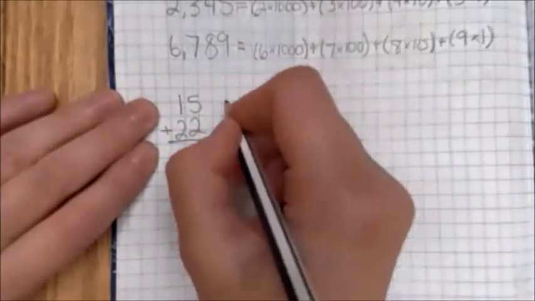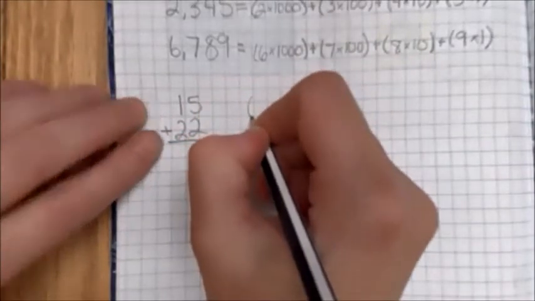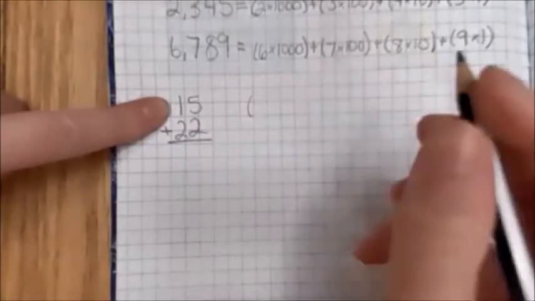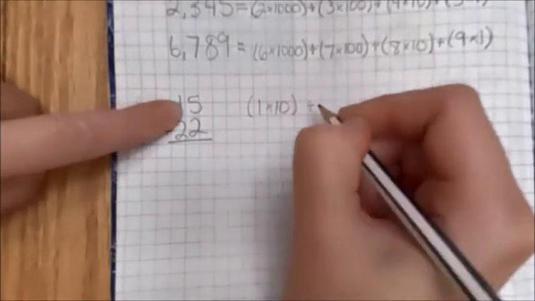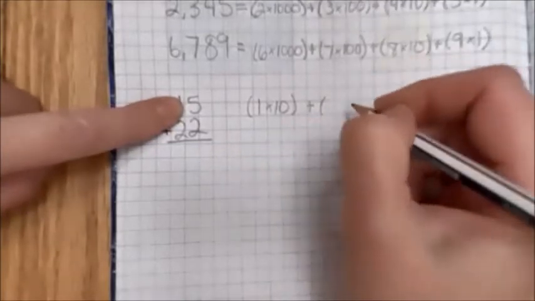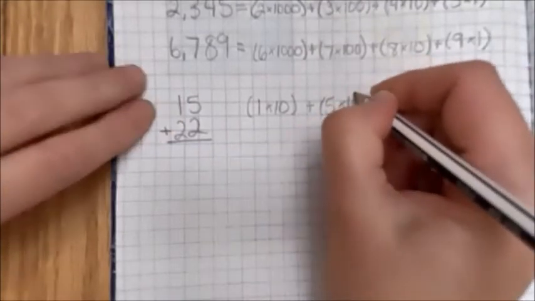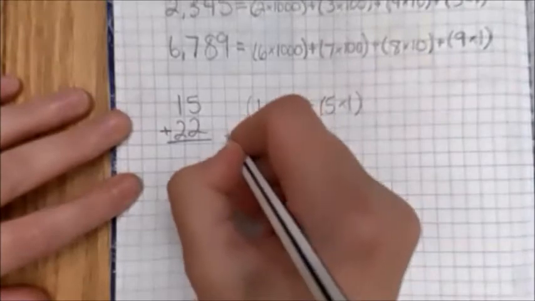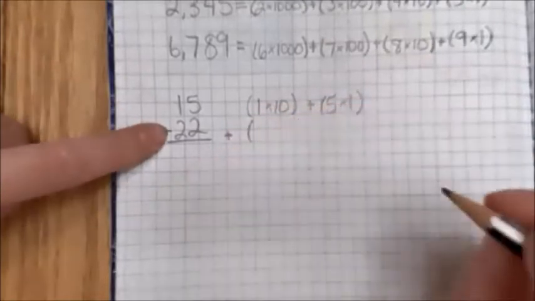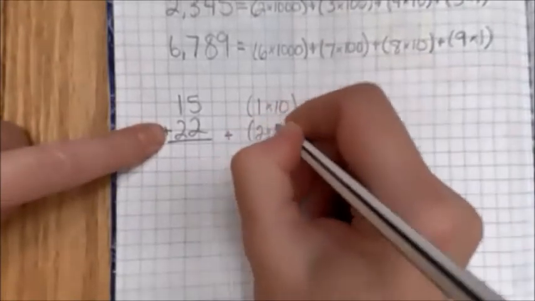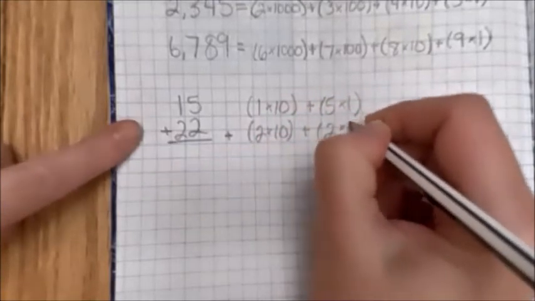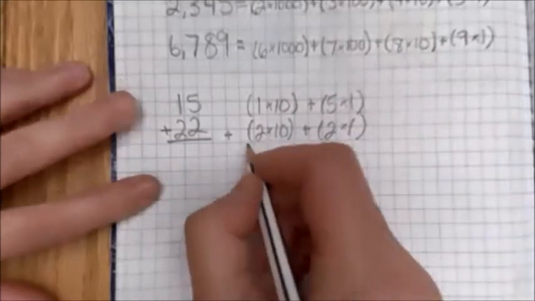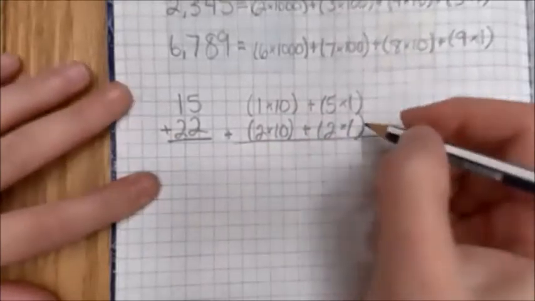So when we look at 15 and we expand it out, we have a 1 in the tens place, plus 5 in our units place. And then we're going to add that to the second number, which has a 2 in the tens place and a 2 in the units place.